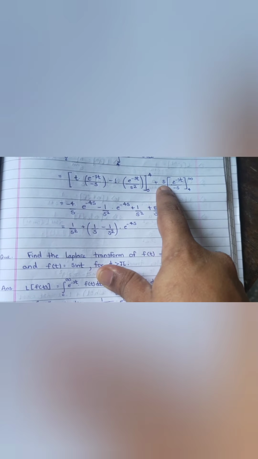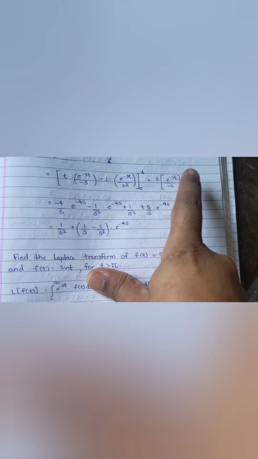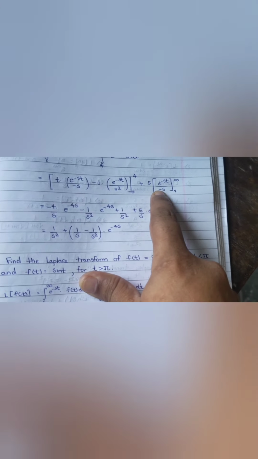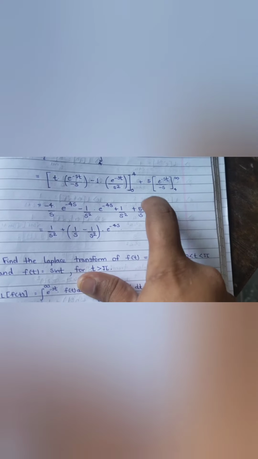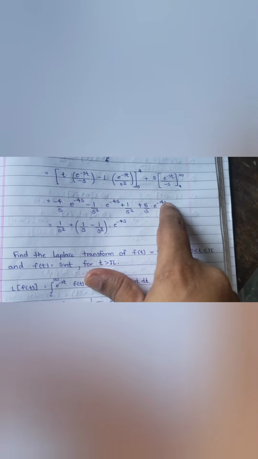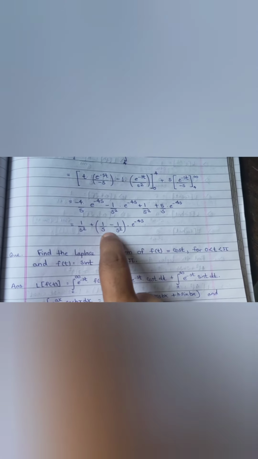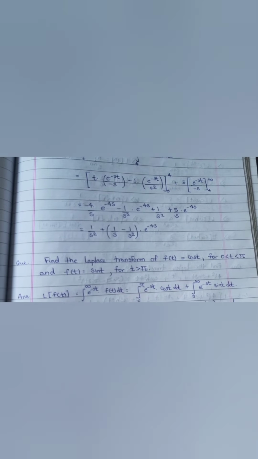And then when you put the upper limit in the integration you get e raised to minus infinity, that would be 0, and with the minus and the lower limit of 4 you get 5 by s e raised to minus 4s. So your final answer is 1 upon s square plus 1 by s minus 1 upon s square e raised to minus 4s. That is our first question.